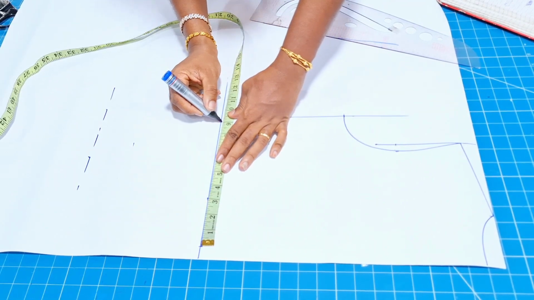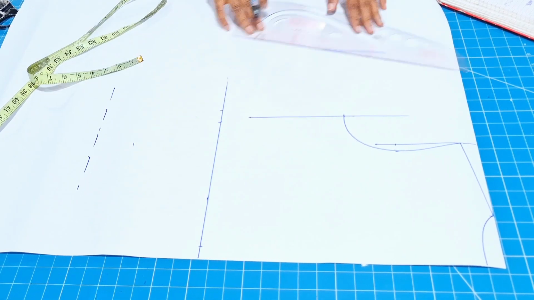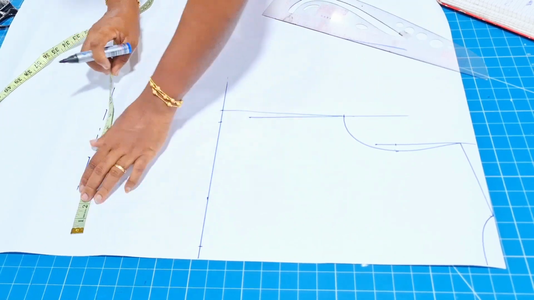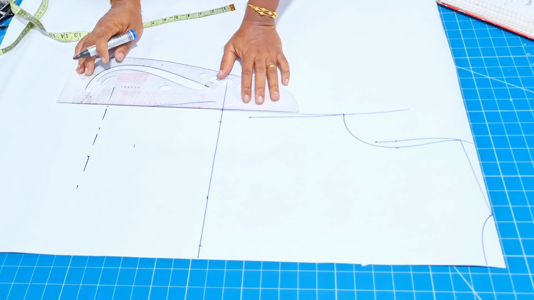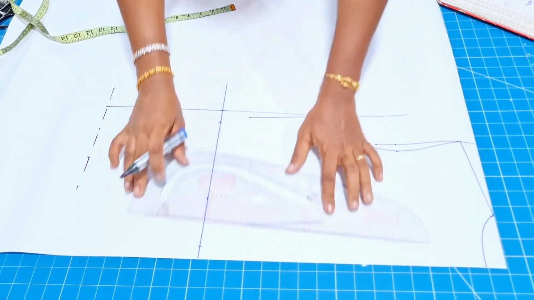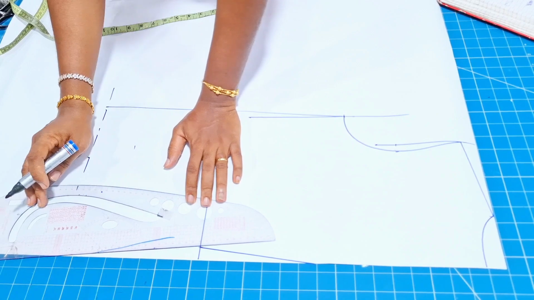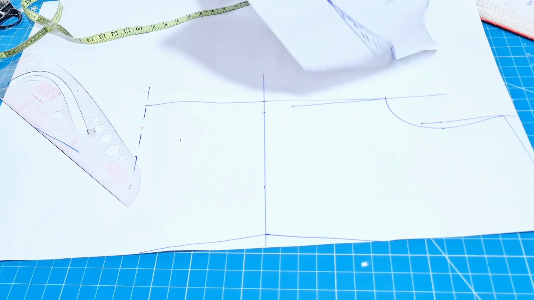Back tightening, and I marked the waistline plus the intake. Please, anything you want your client's waist to be snatched to, that is what you're going to use as the waistline, not the regular waist. If your client's regular waist is 36 and you want it to be snatched to 34, use 34 inches. Okay, so that is what I did here, and you can see how I connected for the back tightening.